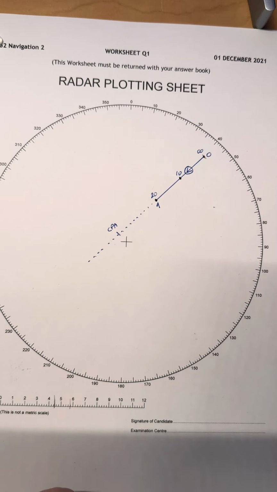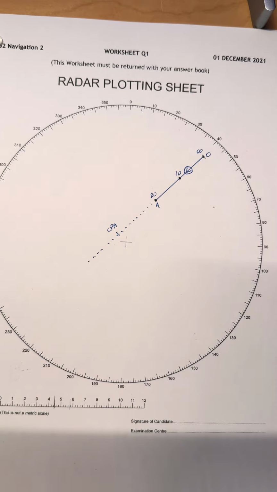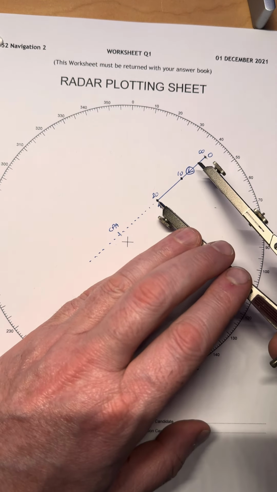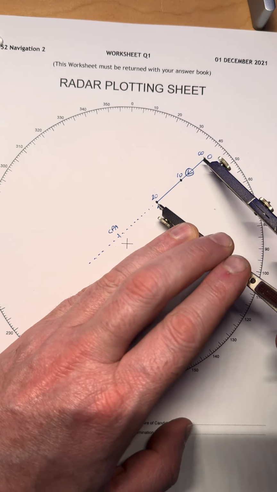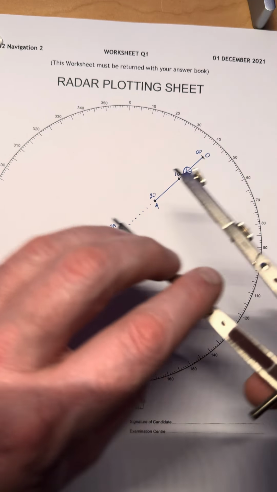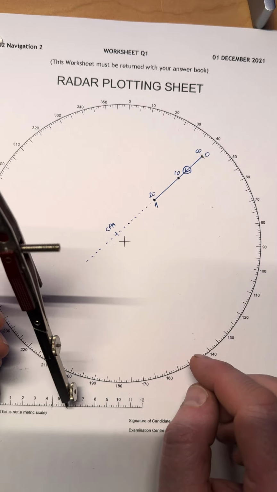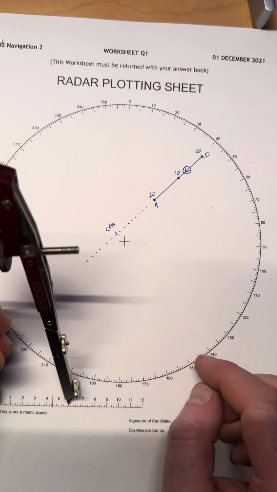Now, the way I can measure the time of CPA by using the calculator is by taking this distance here. Now, again, this distance here is the distance covered by the target in 20 minutes, 0 to 20 there. And that comes to be 5.8.